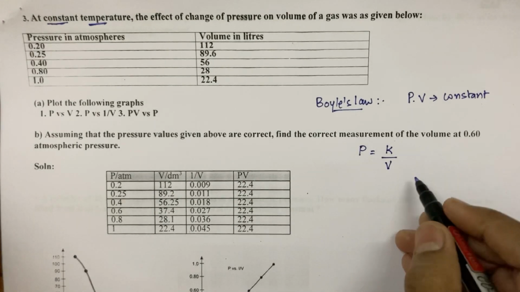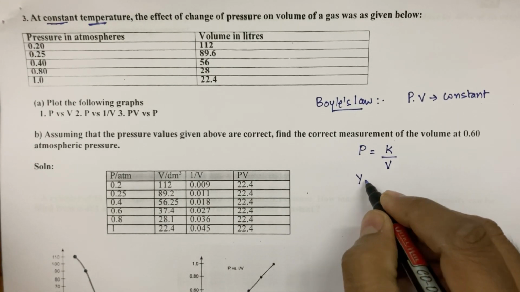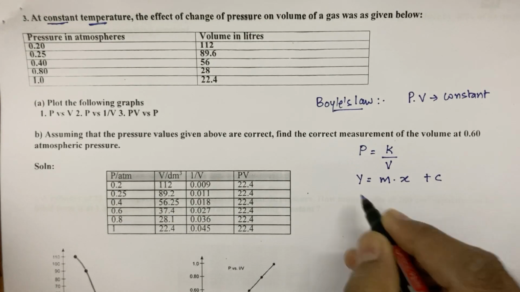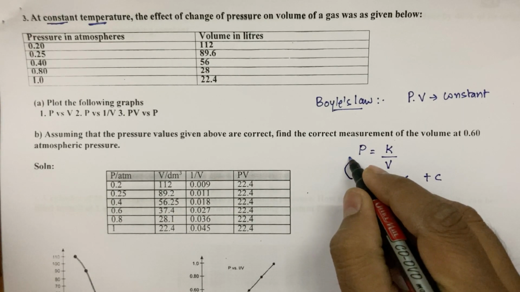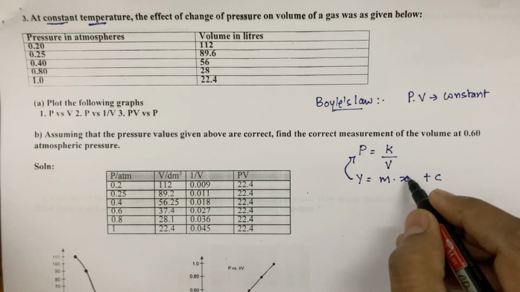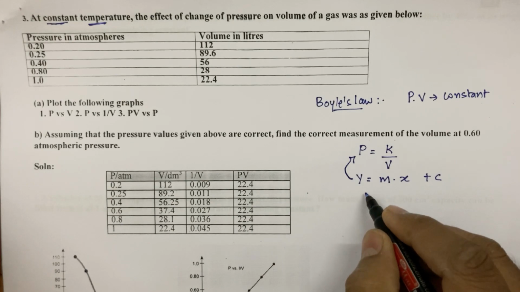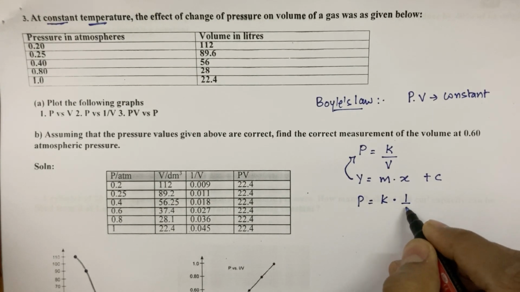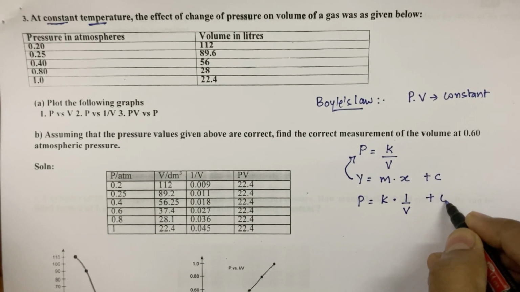So when I compare this with the linear equation, y is equal to m x plus c, what I get is that if I plot P on the y-axis, P is equal to K into 1 upon V plus 0.